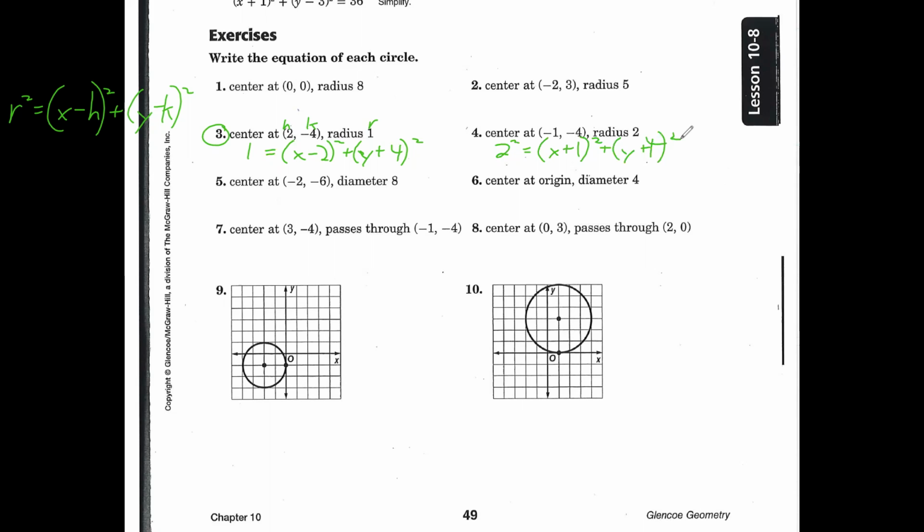Again, simplify it if you can. Here we have 2 squared. That is going to give us 4. Again, the other thing to notice is the values for the center point were negatives. Plug them in. Since there's a negative in front of those values, they change to positives.